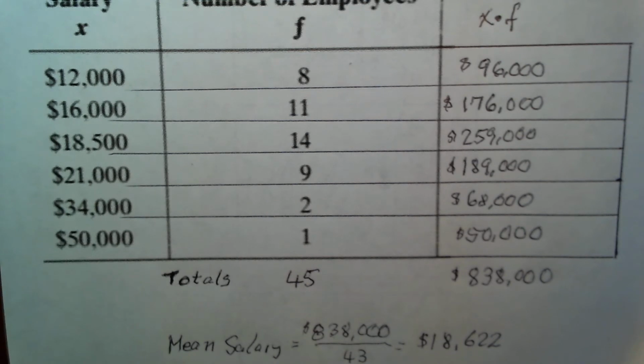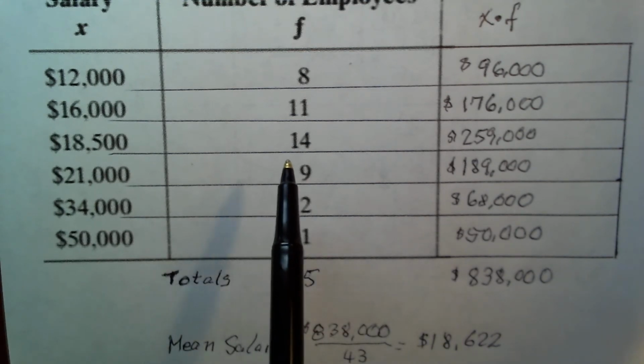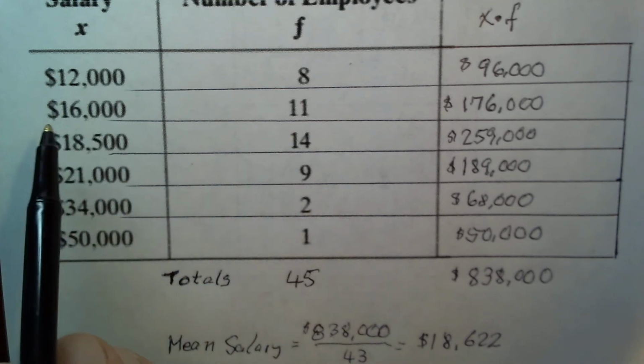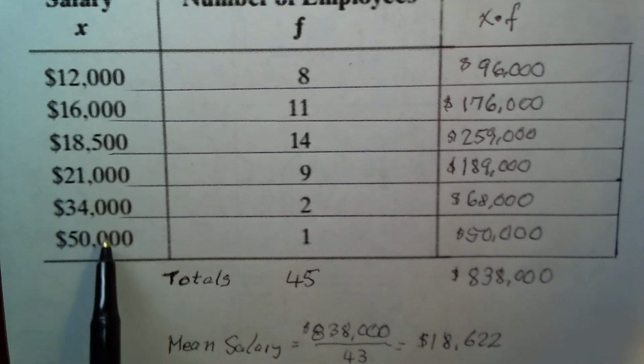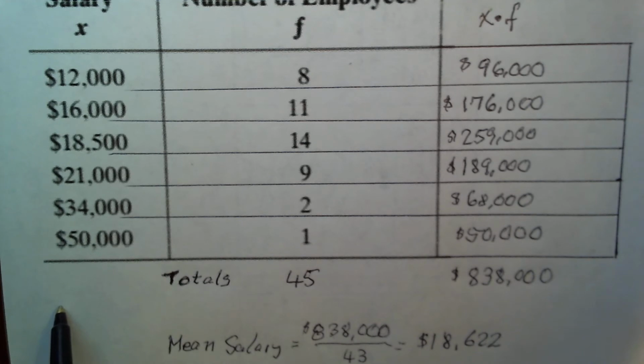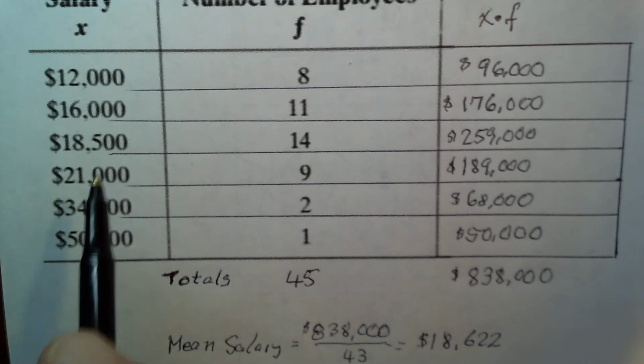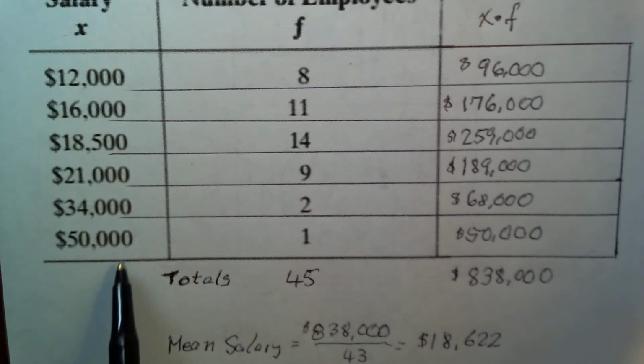Now note the difference. If we had not taken into account the weighting factor, in other words, how many people actually earn the salary, if we'd simply added up all the salaries, that would have been equal to 151,500 divided by 6. And so that would have been $25,250 average salary if you simply added up the salaries.